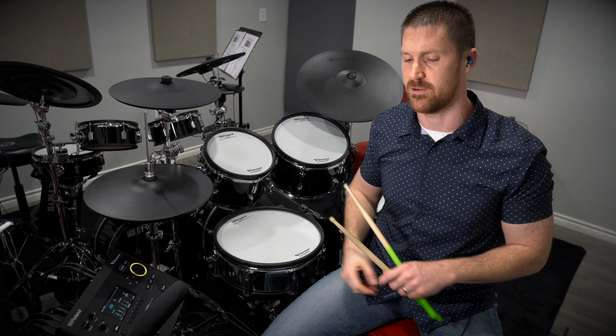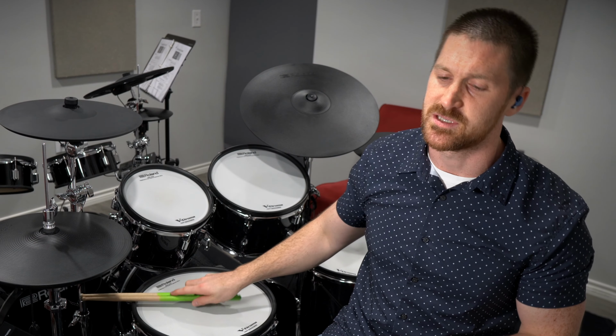Okay, and then we're going to do a ride cymbal version of each of those again, bringing in our left foot playing quarter notes on the hi-hat, okay? So we're going to go through this at 80 beats per minute together.